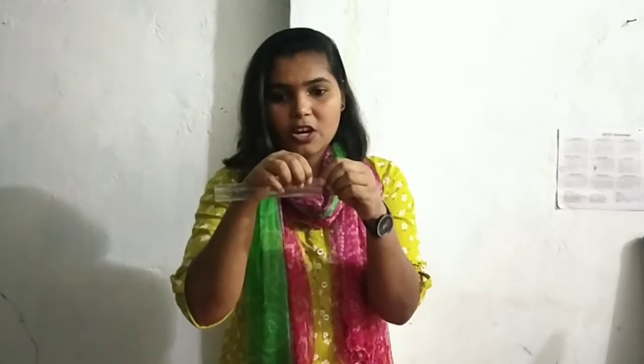Like 1 centimeter of soil, as we see on this scale, can take up to 100s of years to form. Can you imagine? That's why we need to be more careful about it, right?